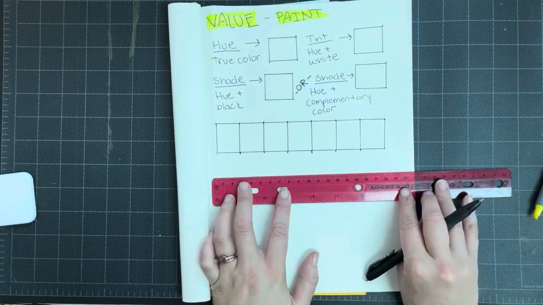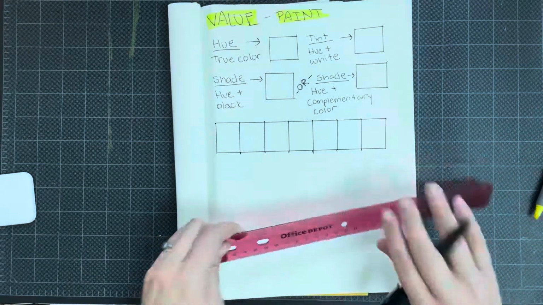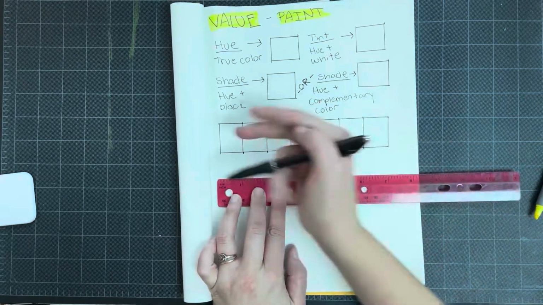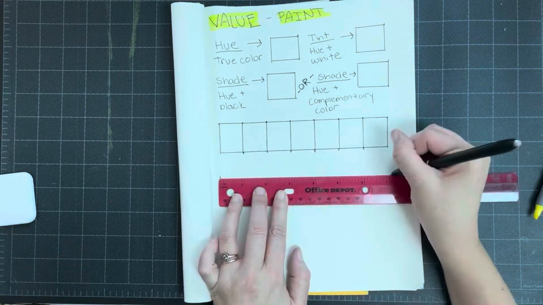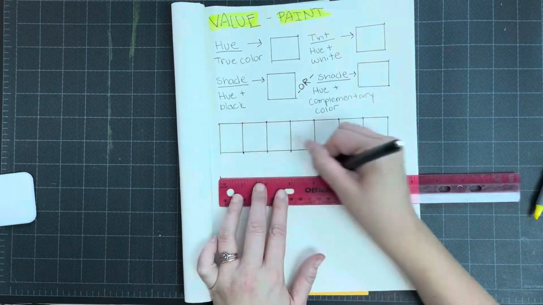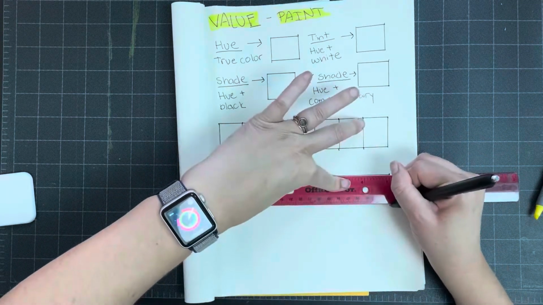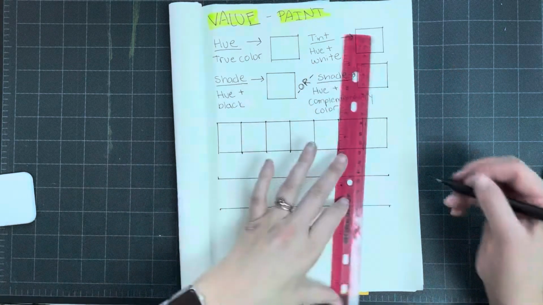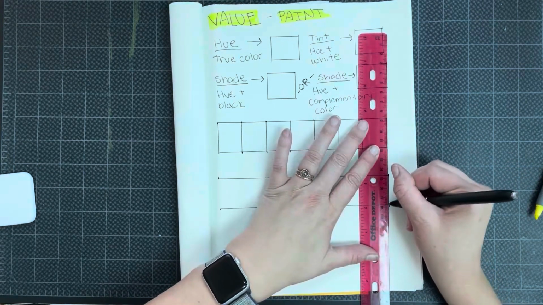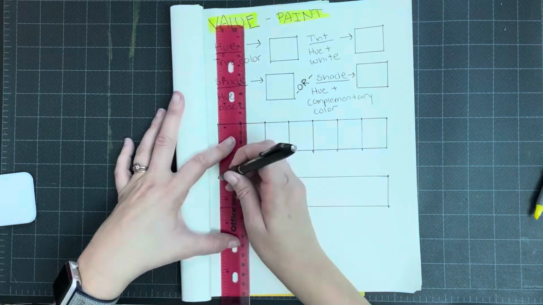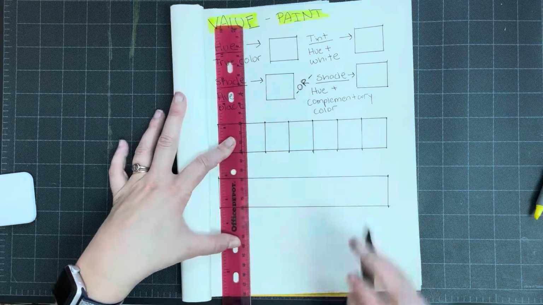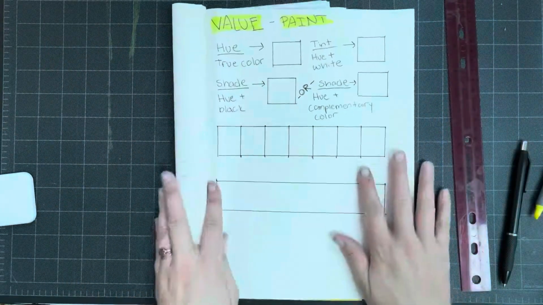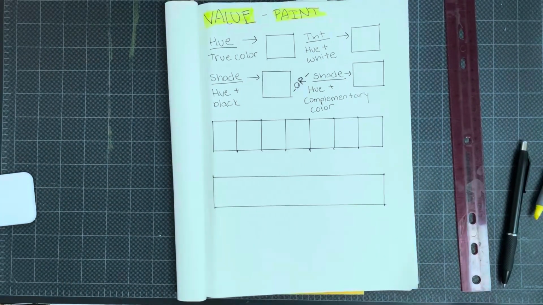We're going to do one more value scale, and this one is going to be the same, the outline will be the same size, we just won't have it separated into the different squares. It's just going to be one long rectangle. So go ahead and make that. Okay, now that we have this done, it's time for us to paint. So we can move on to the next video.